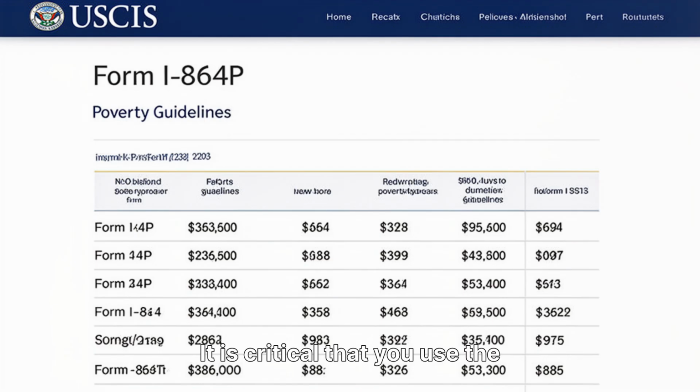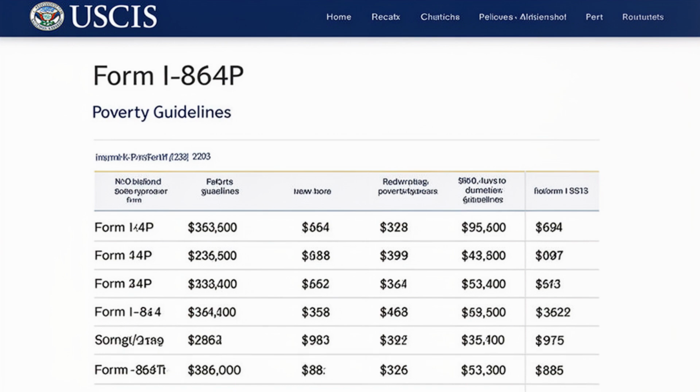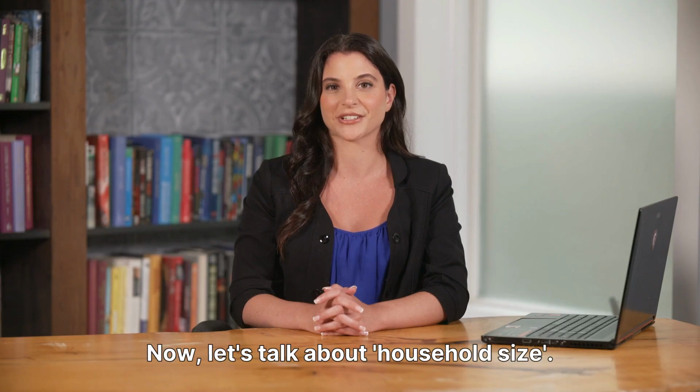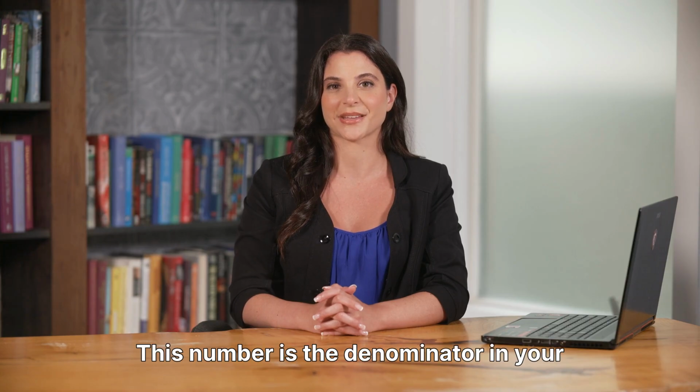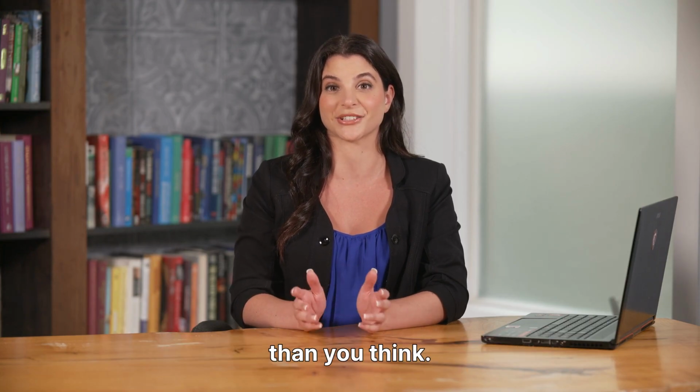It is critical that you use the guidelines in effect on the date you file. Using last month's or last year's chart is an automatic failure. Always check for the latest version before you mail your application. Now let's talk about household size. This number is the denominator in your all-important income calculation, and it's more complex than you think.